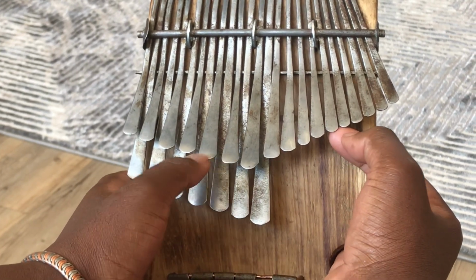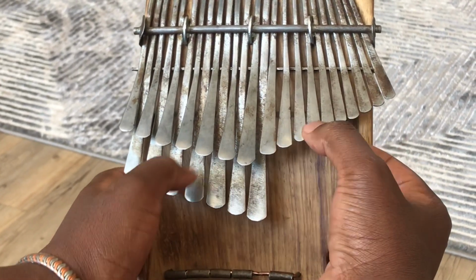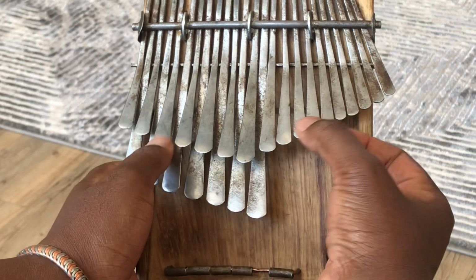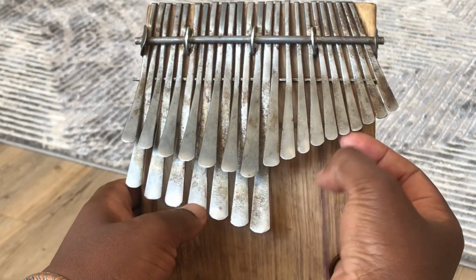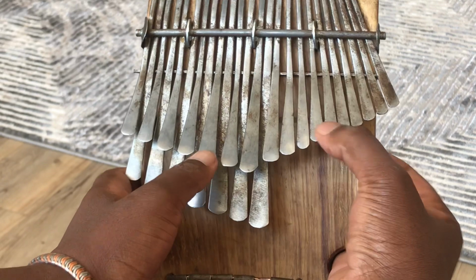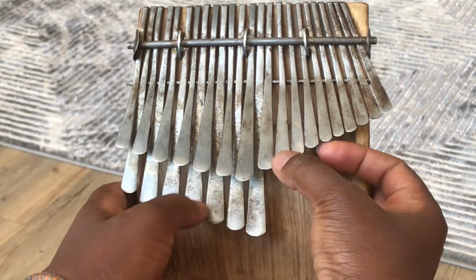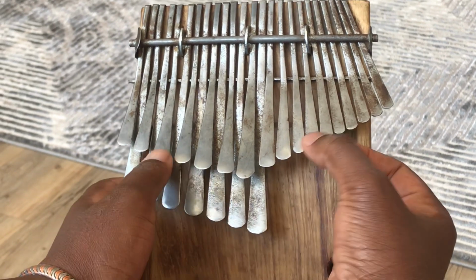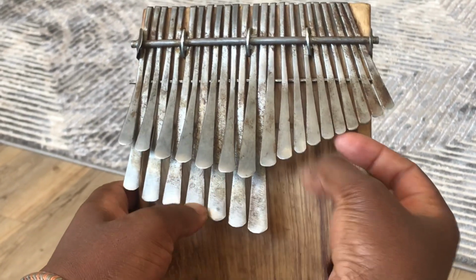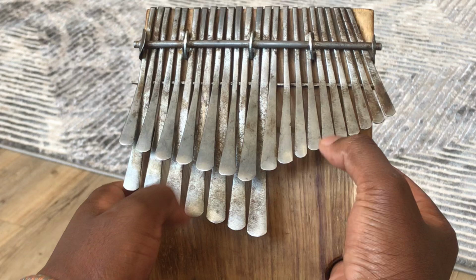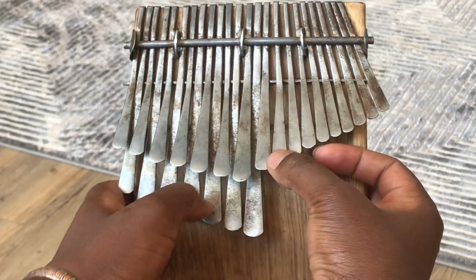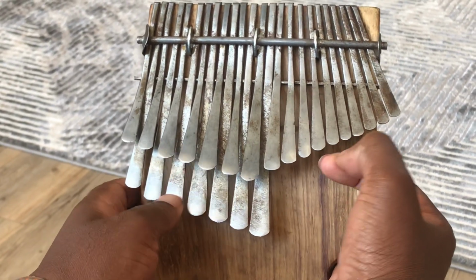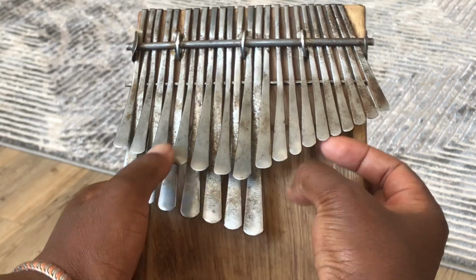So without the gap, it's. So this is the first variation we did.